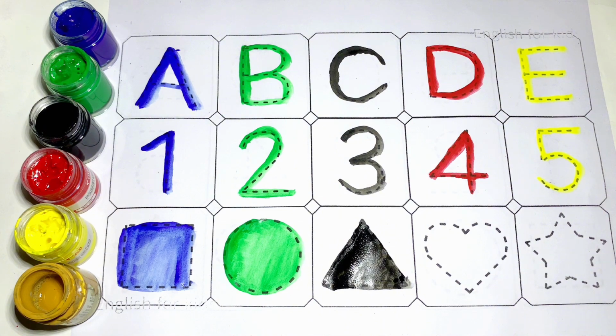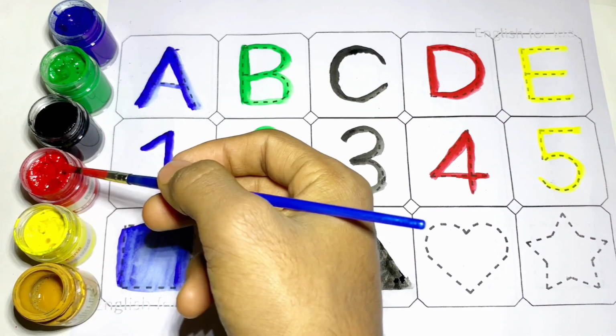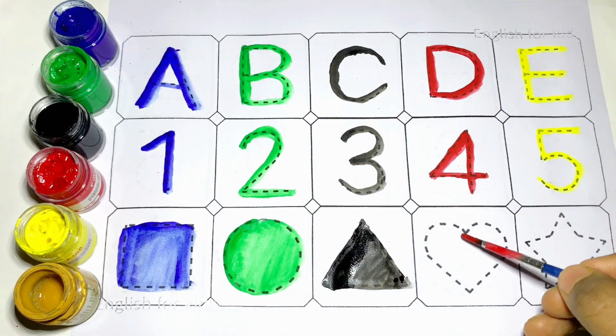Kids draw a heart, the shape of heart, and use red color.